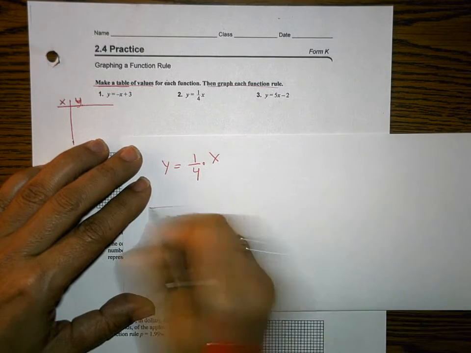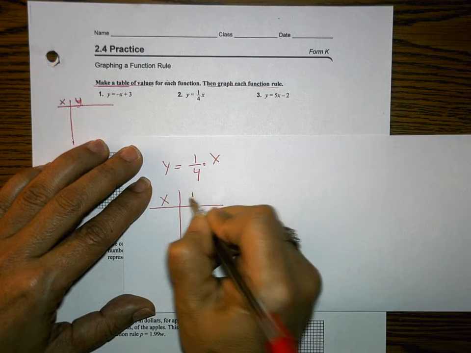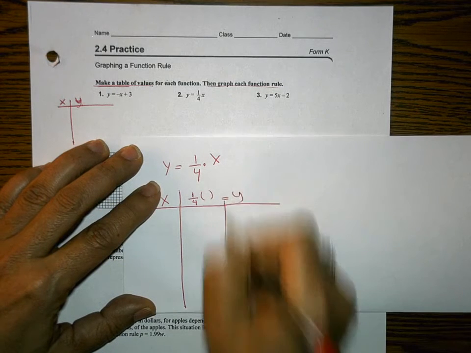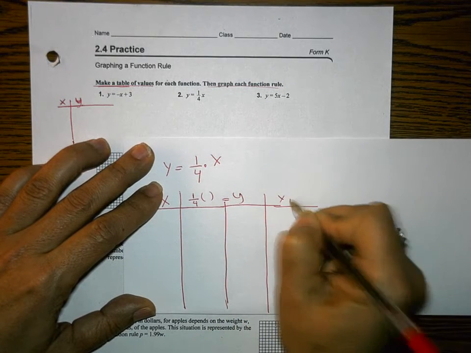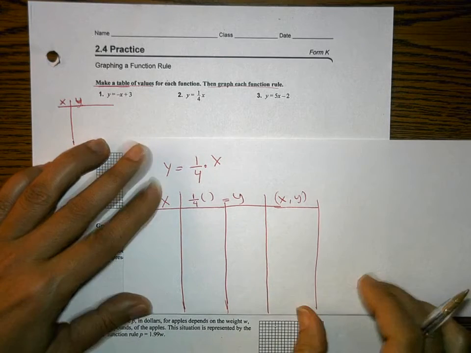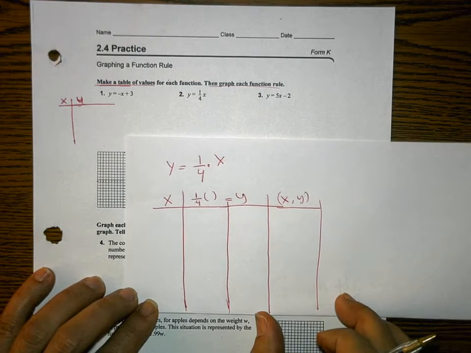So we make a table of x and y values. X, I'm going to put my rule right here: 1/4 times the x value is going to equal my y value. And then when I'm done with my y value, I'm going to make my ordered pair, x comma y. Okay? That's how I like to create my table. I like to keep my thoughts very organized, very carefully, so I don't make any mistakes.